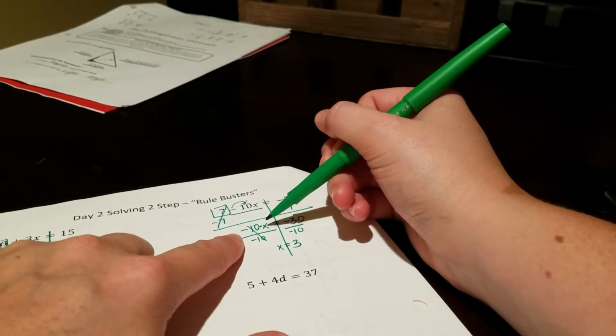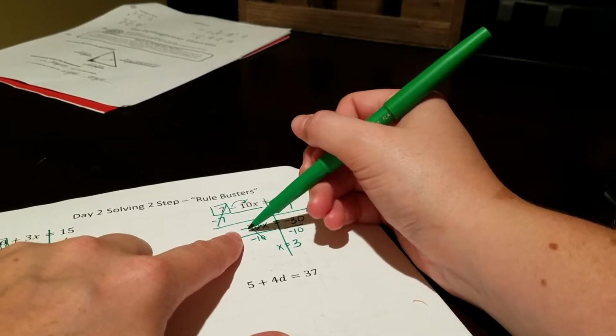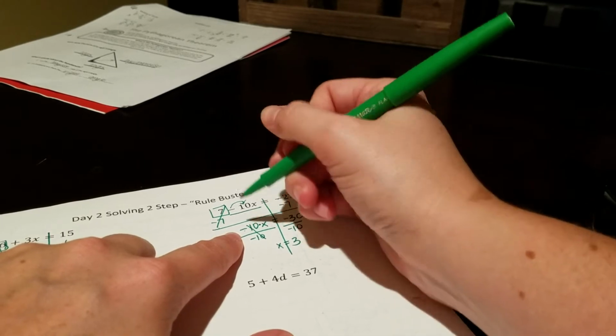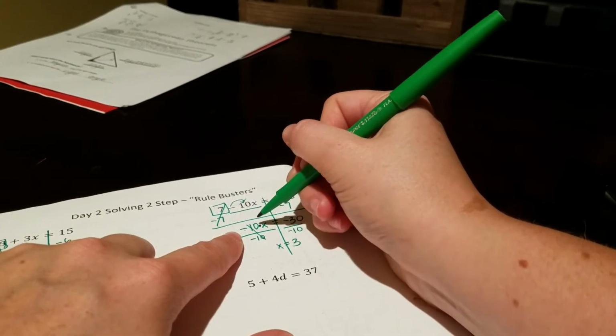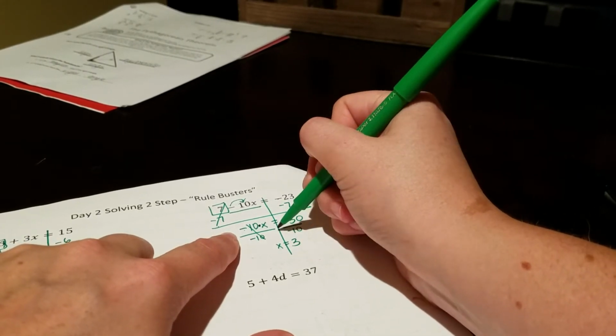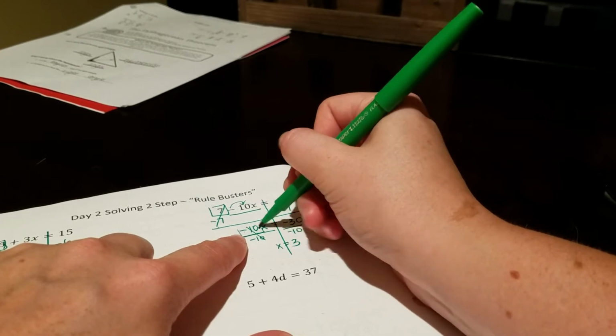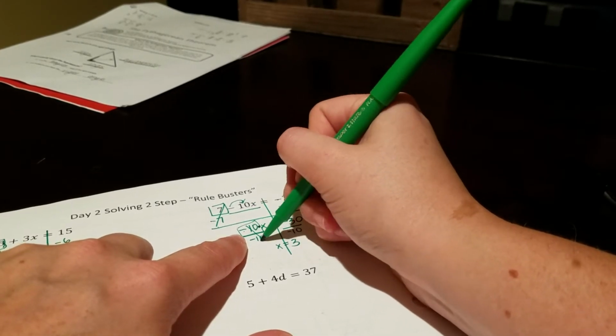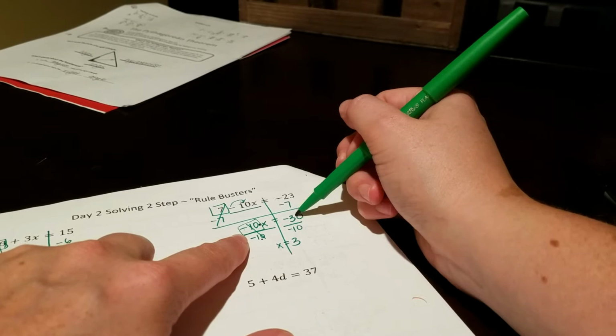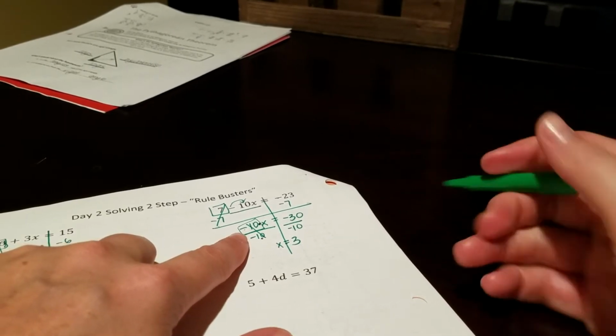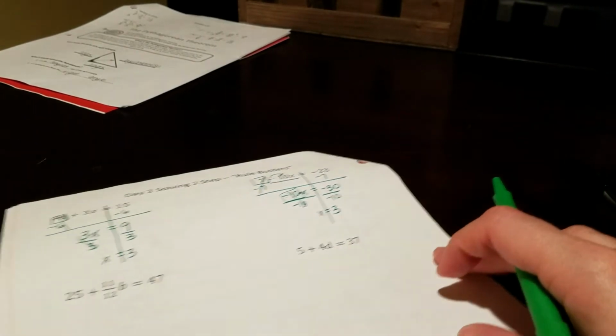Next possible mistake you might have made. A lot of people will go plus 10 plus 10. It's not the case because these are multiplied. So to undo multiplication, we do division, and we divide by whatever it is that's stuck to the x. In this case, it's a negative 10. Negative 30 divided by negative 10 will give you a positive 3.